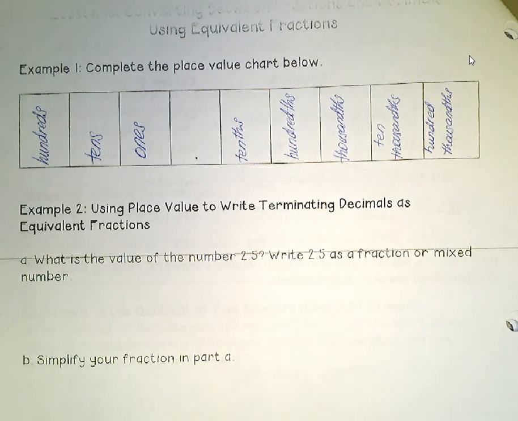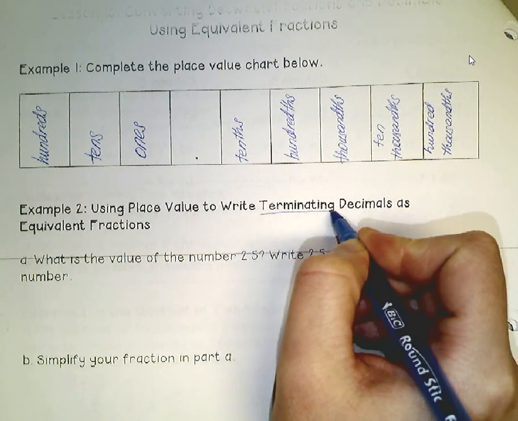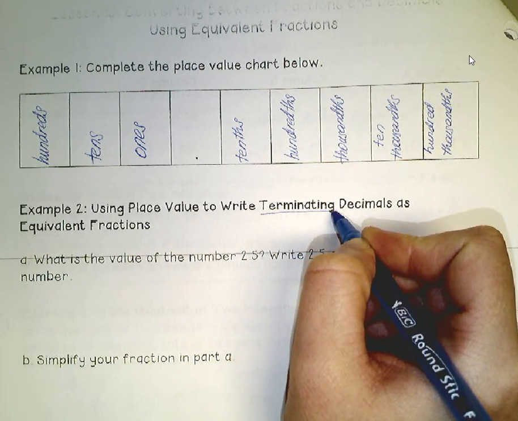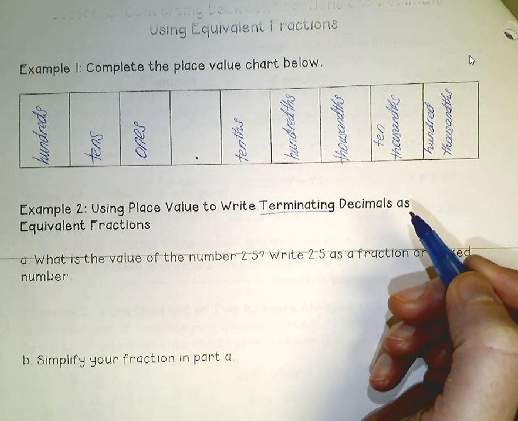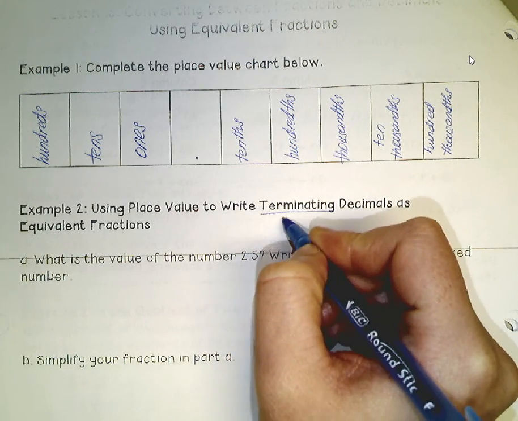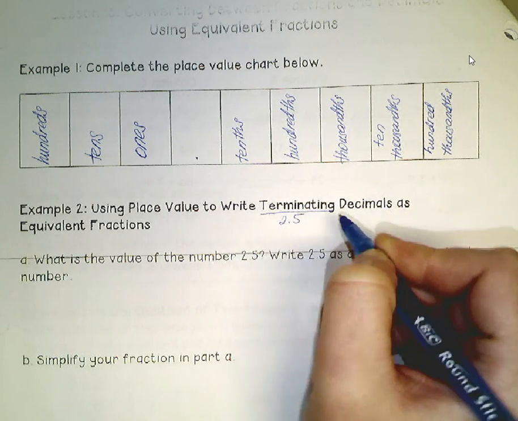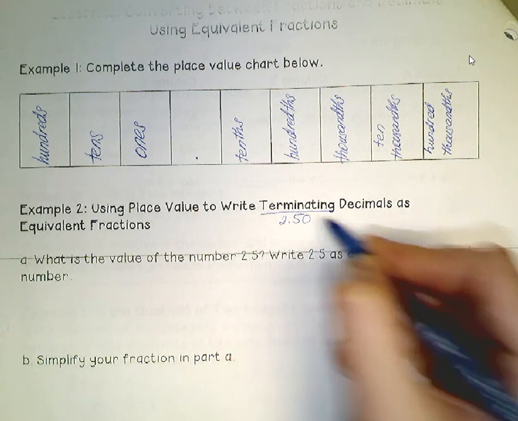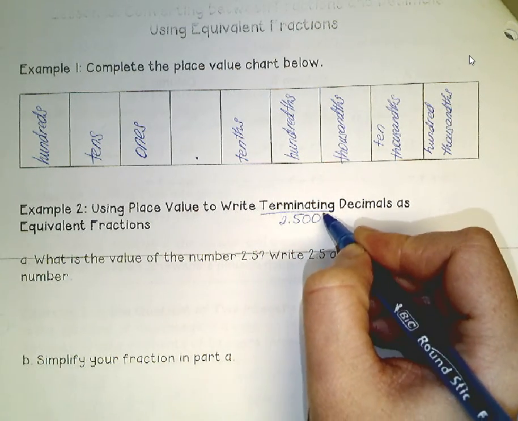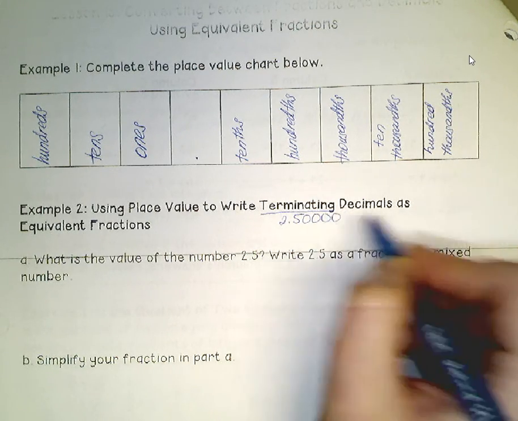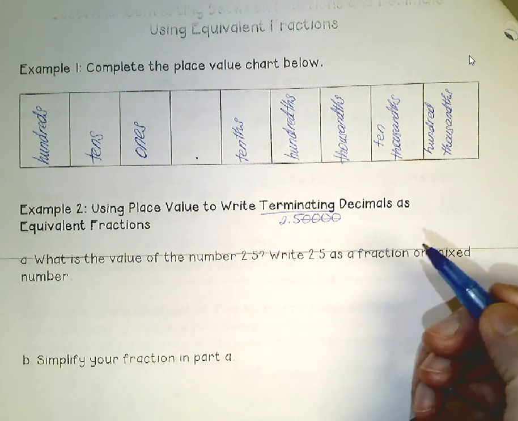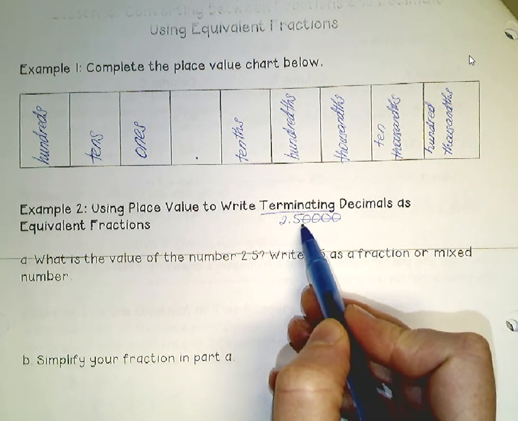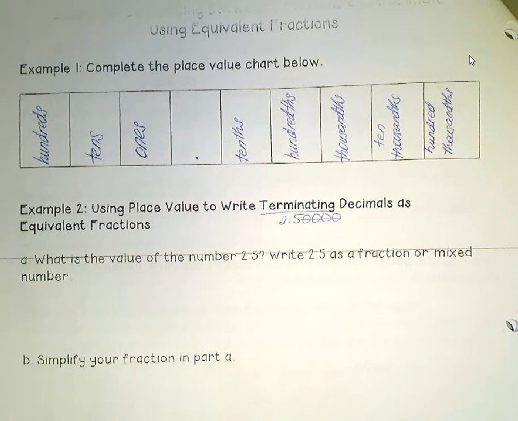Well, first of all, what is a terminating decimal? A terminating decimal is a decimal that ends. So for example, if I have 2 and 5 tenths, I can only have zeros after that 5. I can put as many zeros as I want, but they won't matter because the 5 is the last digit, and that's it. We have 5 tenths.